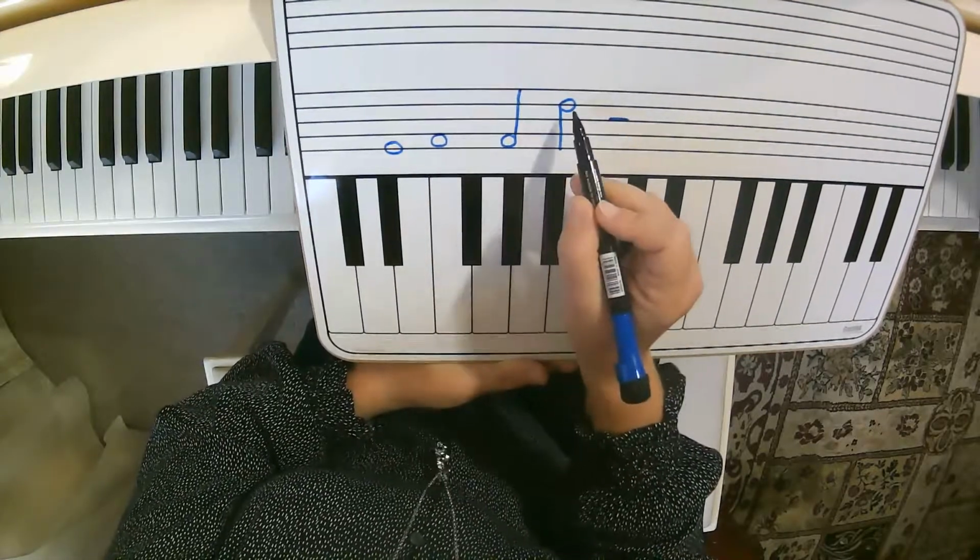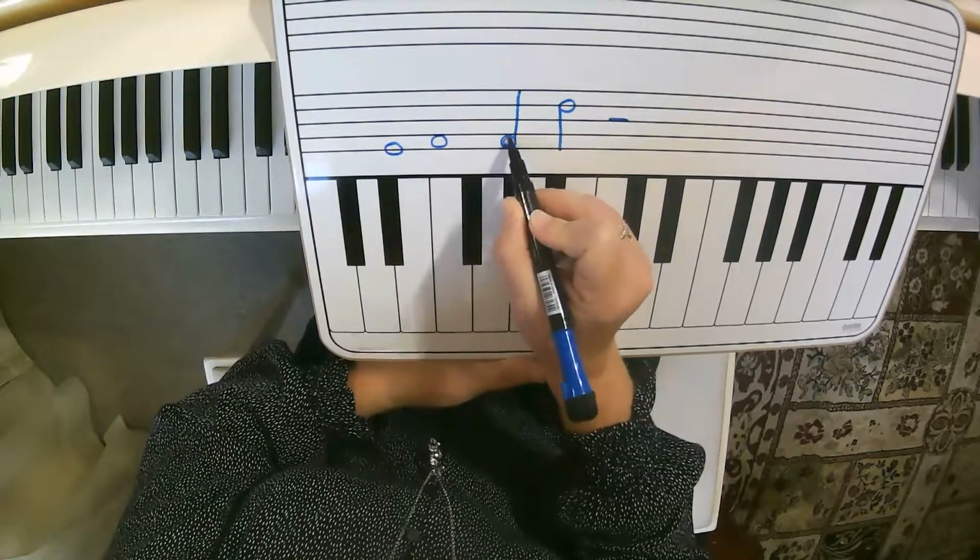Quarter notes work the same way as half notes, except of course quarter notes are filled in like this.